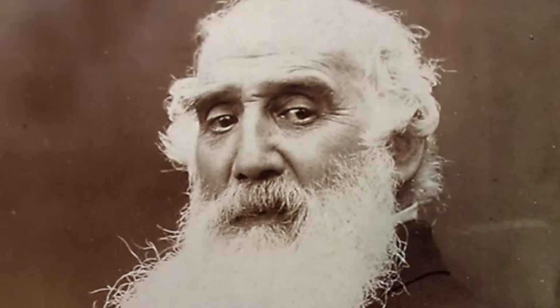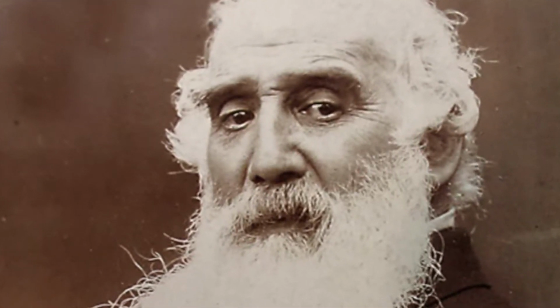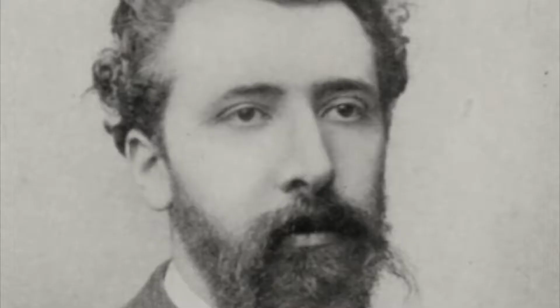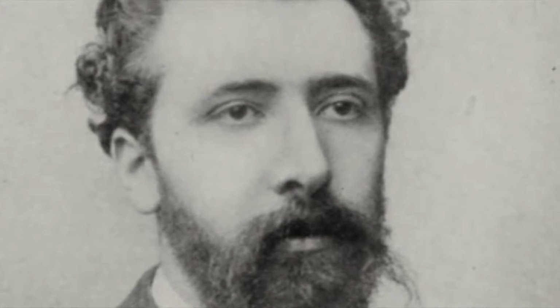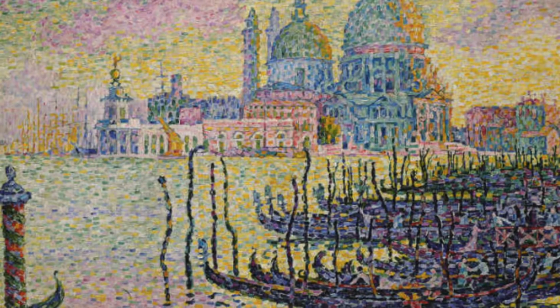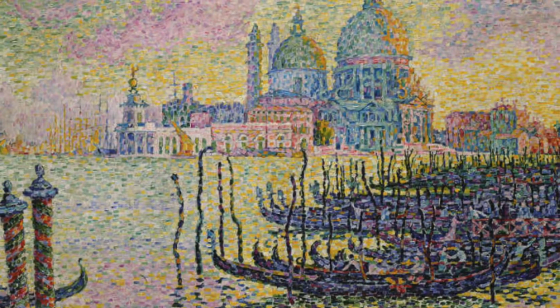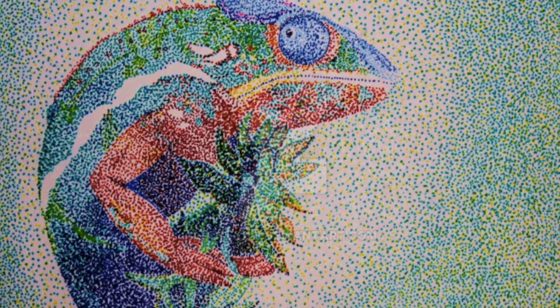Pissarro was actually friends with Seurat and was affected by his theories and techniques, specifically the pointillism technique and the mass amounts of colors used in the painting. Seurat was a post-impressionism painter and used the pointillism technique frequently for his artwork. I was also drawn to his painting because the technique of pointillism reminded me of the stippling technique, which I've used many times while drawing.